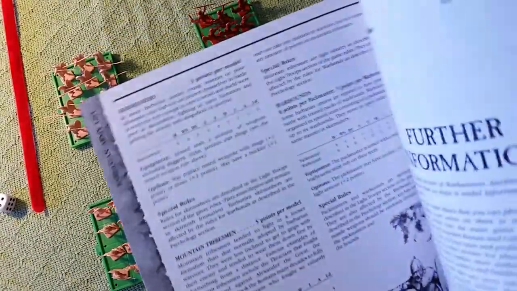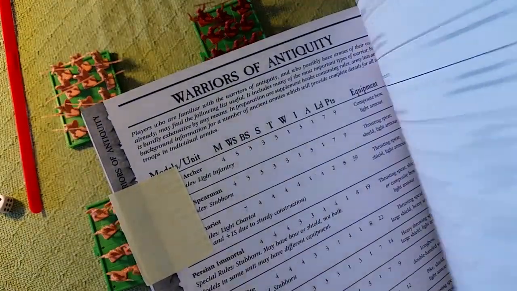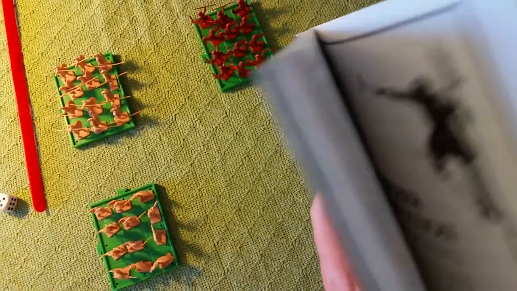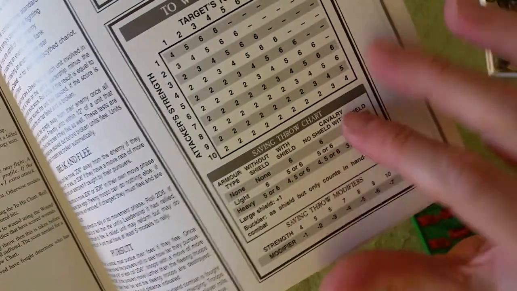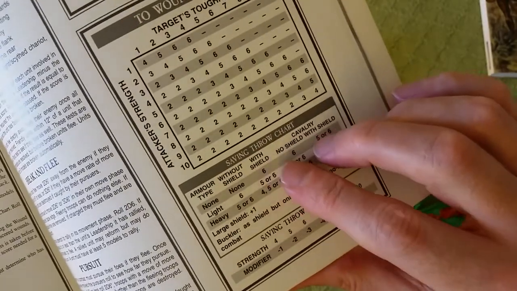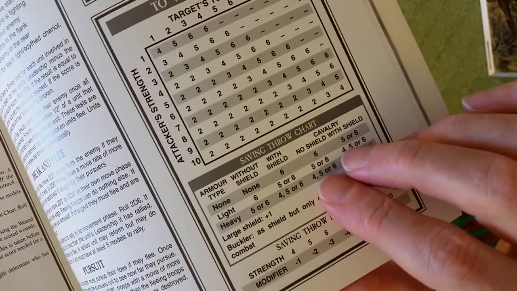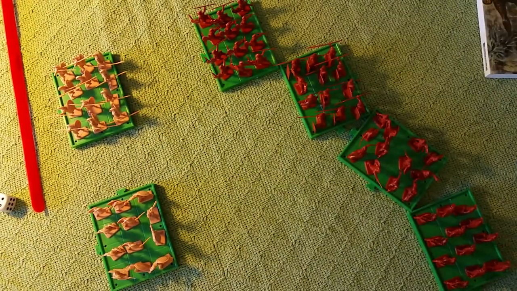So now we're looking at the infantry. Let's see, with shield, light armor, 5 or 6 to save.